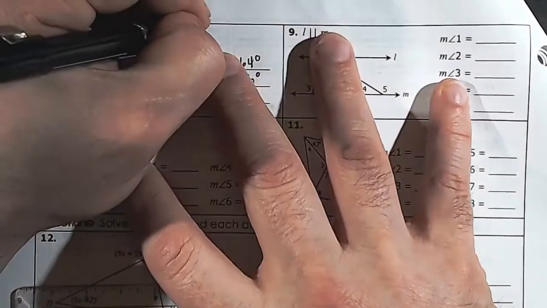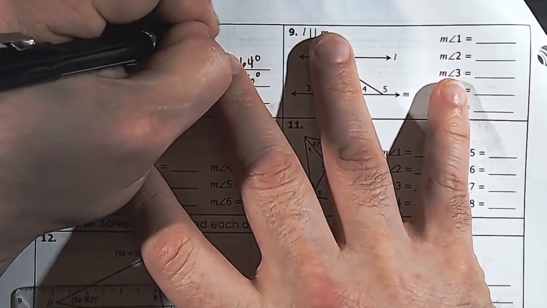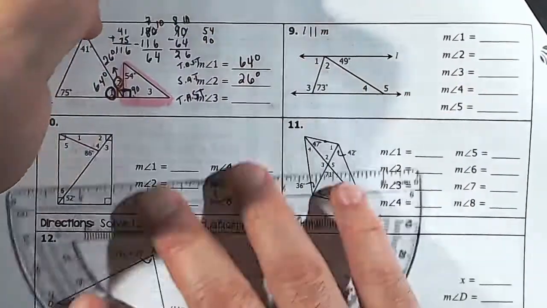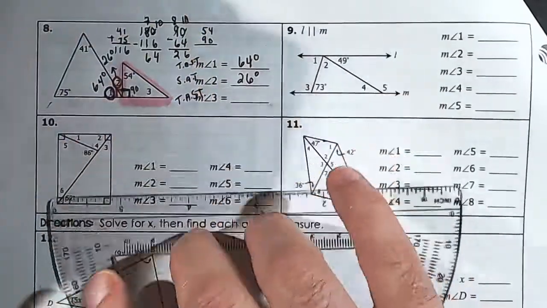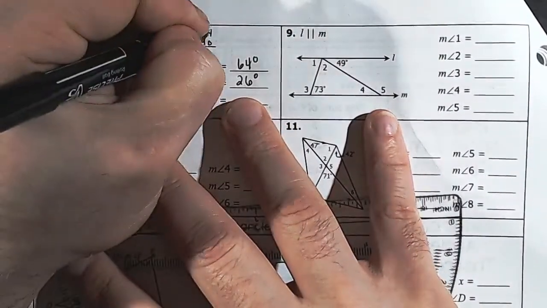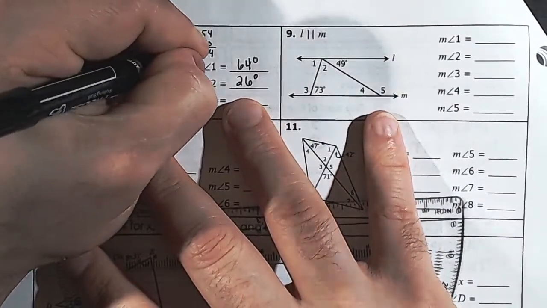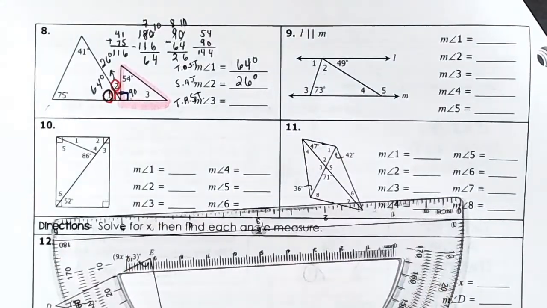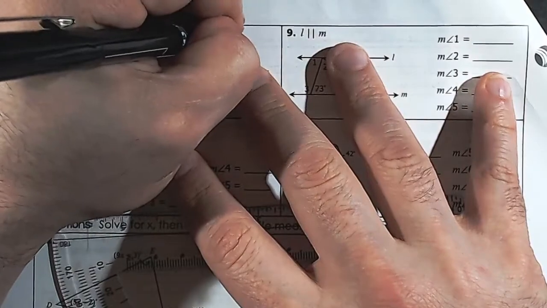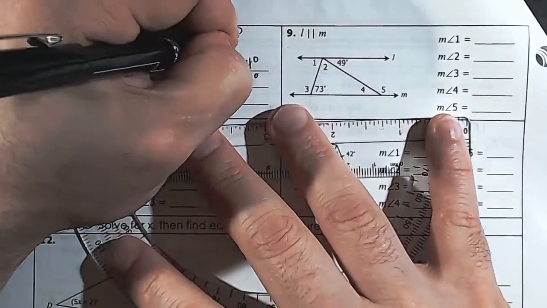Okay, so what is 54 plus 90? Okay, tempted to say 144. Is that correct? 4 plus 0 is 4. 9 plus 5 is 14. It's 144. Okay, so I just need to subtract 144 from 180. 180 minus 144.